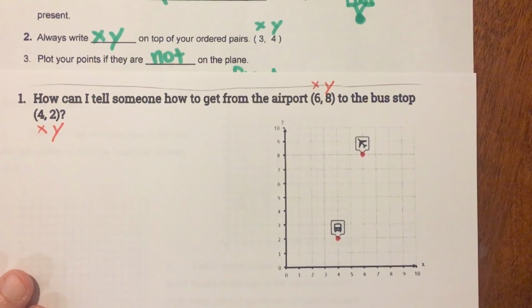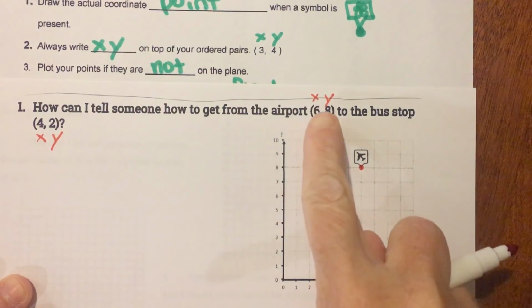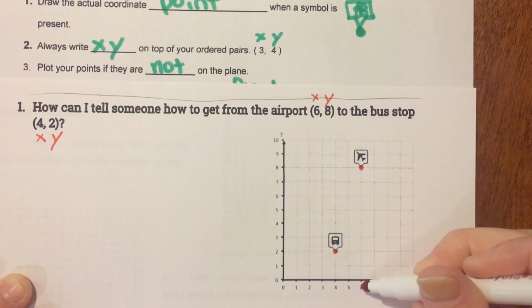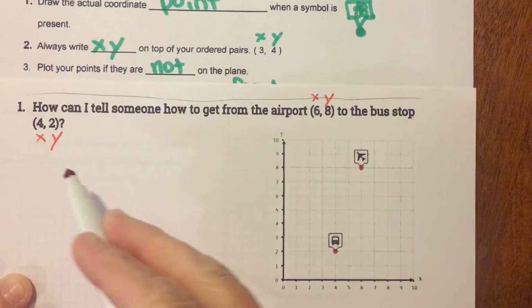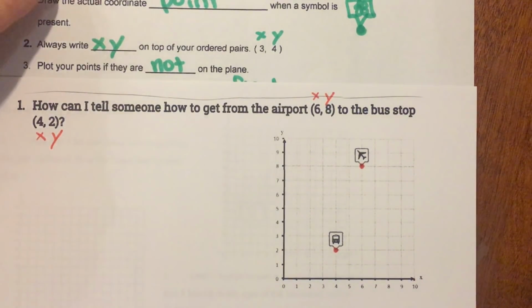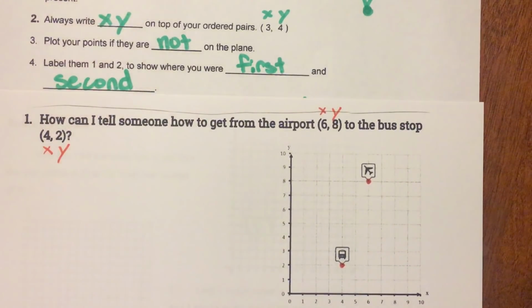Plot your points if they are not on the plane. Well, this point is already on the plane. This point 6, 8 is right here, and 4, 2 is right there. So it was already on there. I don't need to plot it. Okay, label them first and second to show where you were first and second.